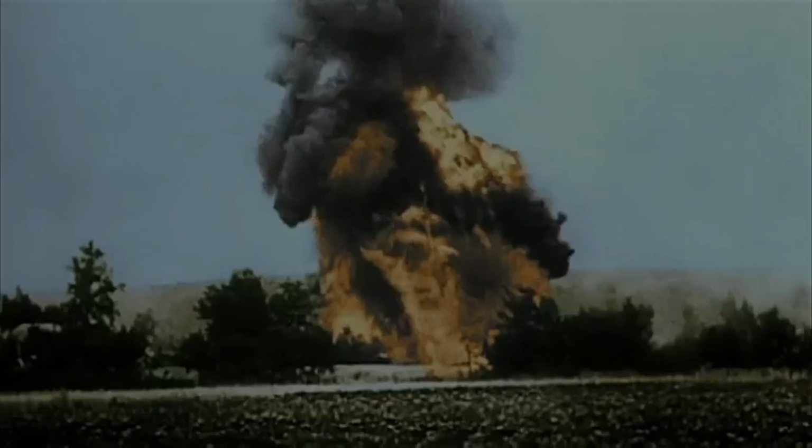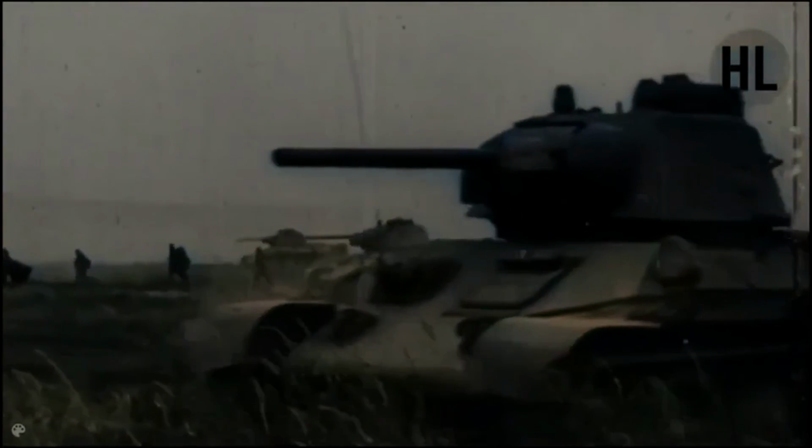This conflict involved many countries and alliances, including Western Europe, Eastern Europe, North Africa, and the Pacific. Germany had a successful start with swift offensives across Western and Eastern Europe, but was then met with stiff resistance from Allied and Soviet forces.